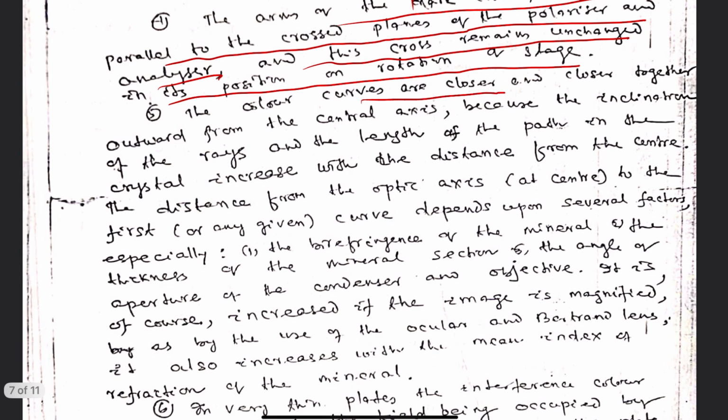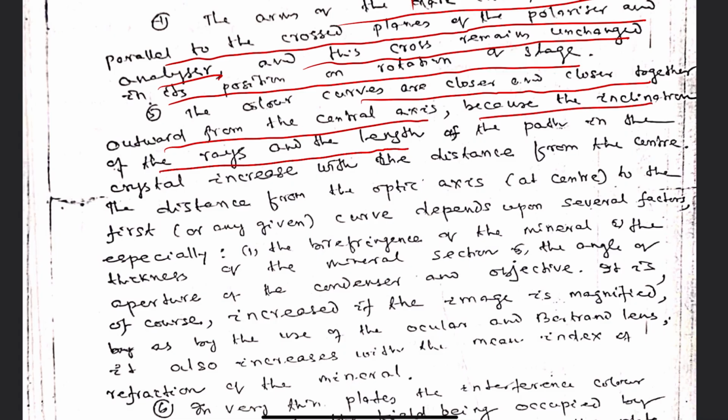The color curves are closer and closer together outward from the central axis, because the inclination of the light rays and the length of the path in the crystal increases with the distance from the center.